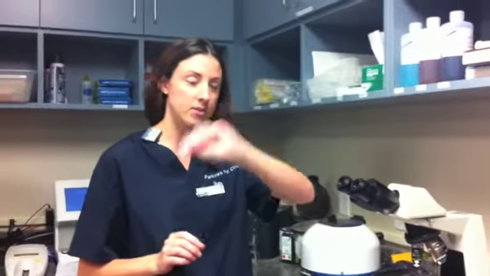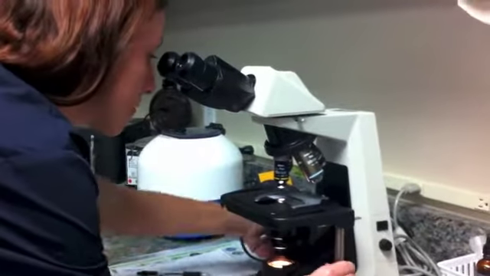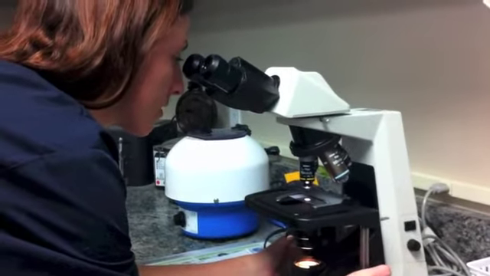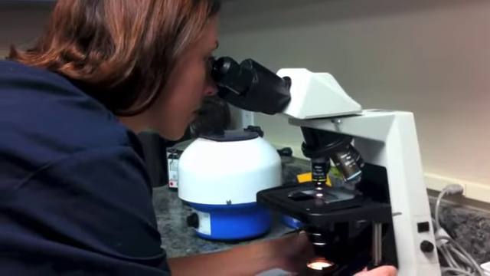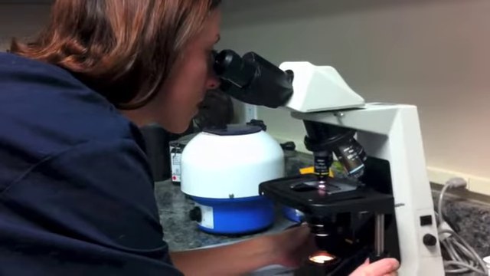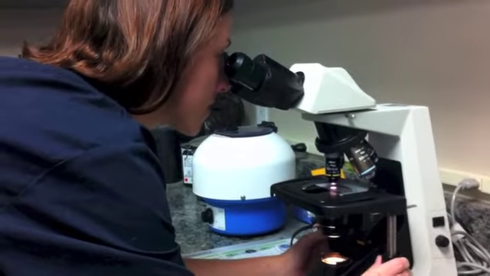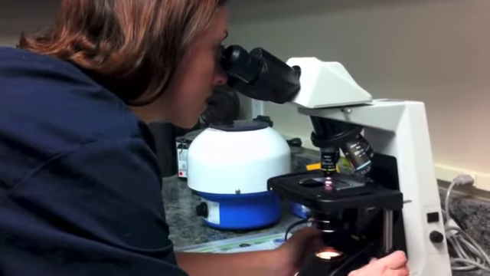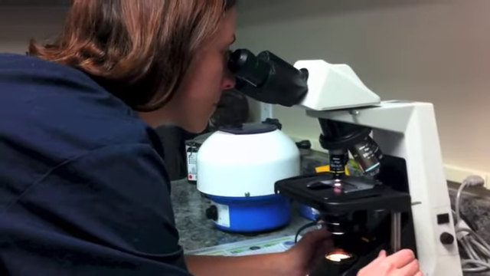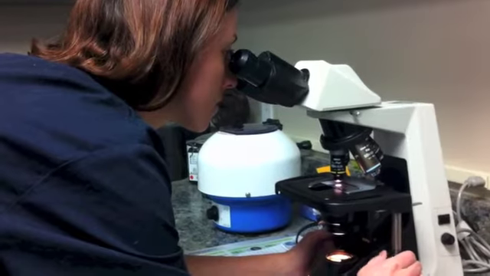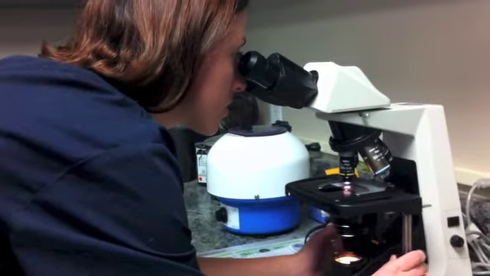So I have my stained and dried blood smear. I'm going to start on the 10 objective and turn the light down a little bit. When you're using the 10 objective, you're looking for any significant large objects, like for example the microfilaria of heartworm. Okay, so scan that. I don't see anything. Everything looks normal.